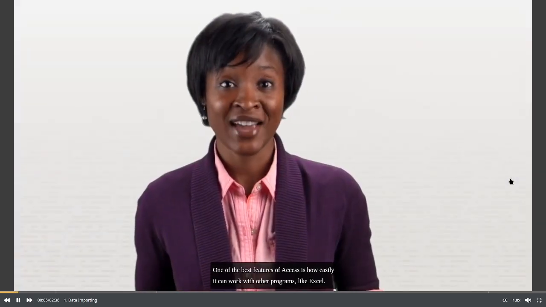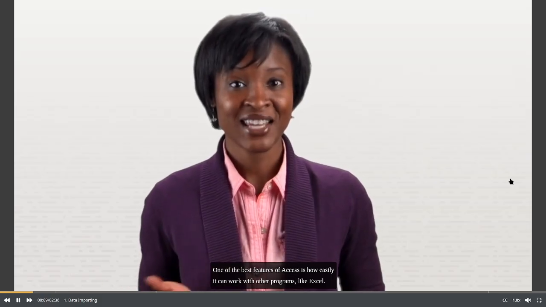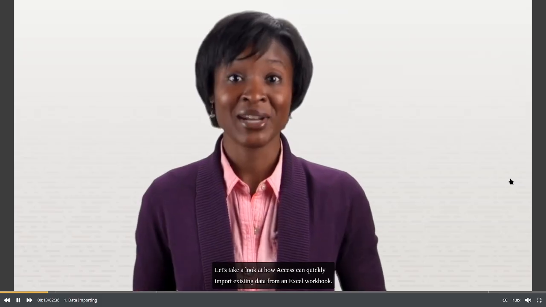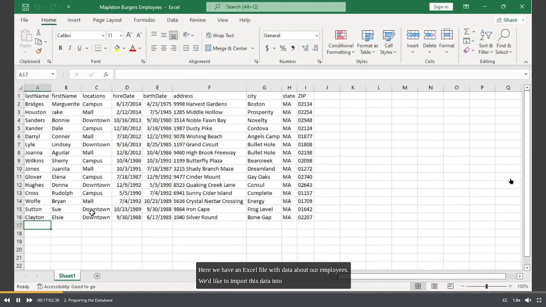One of the best features of Access is how easily it can work with other programs, like Excel. Let's take a look at how Access can quickly import existing data from an Excel workbook. Here we have an Excel file with data about our employees. We'd like to import this data into the Employees table of our database.